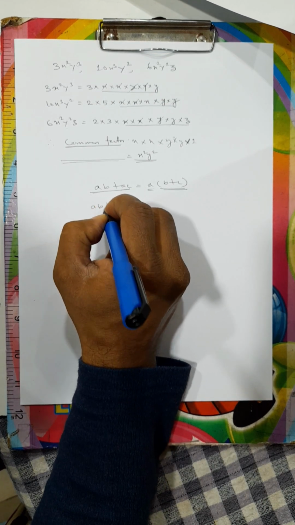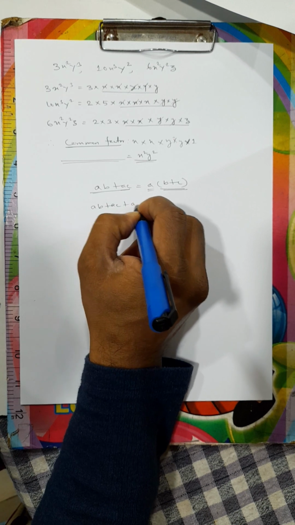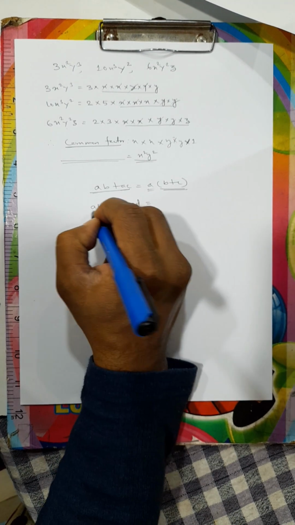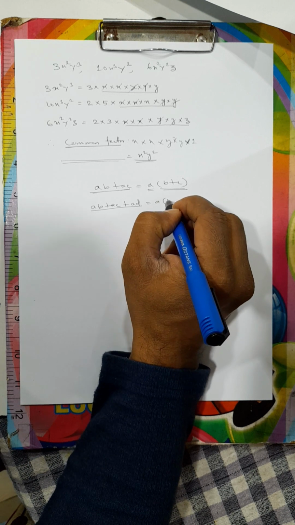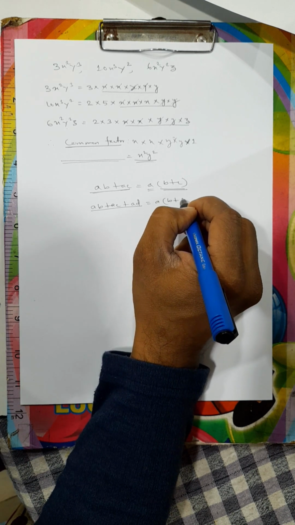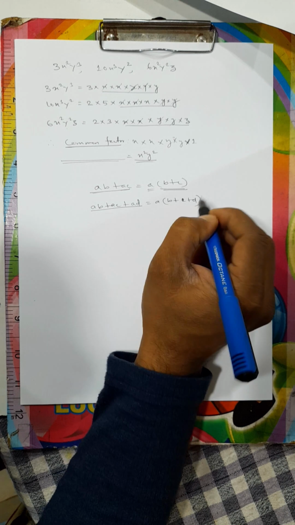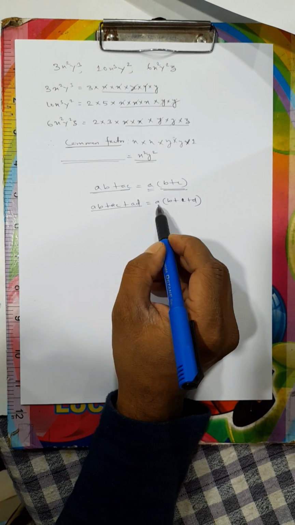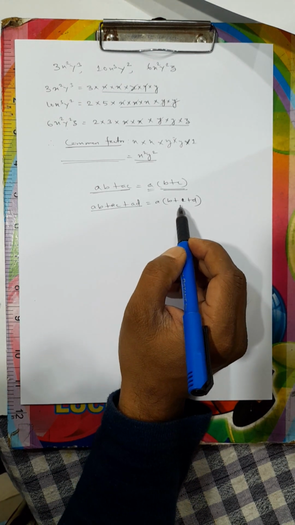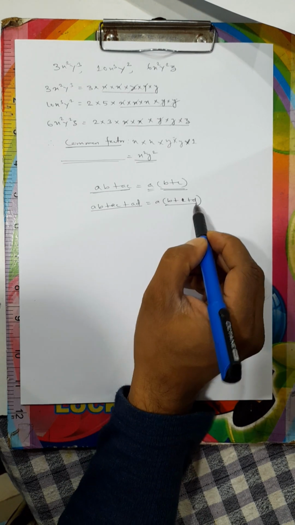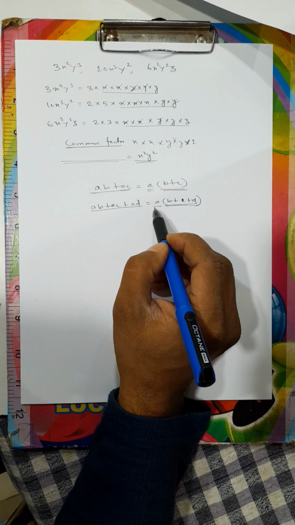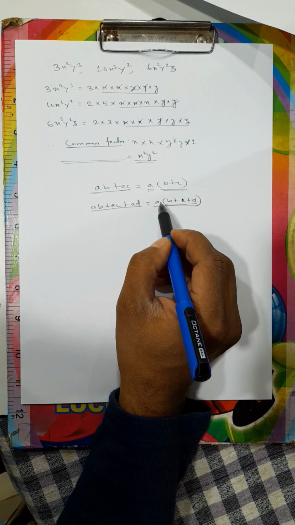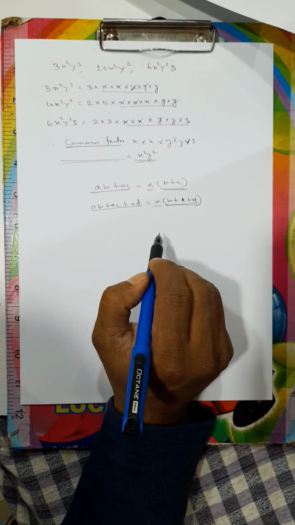Similarly, AB plus AC plus AD, suppose. The common factor of these three terms is A. So in factor form, we will write A into B plus C plus D. It's a product of two terms, A and B plus C plus D: the first term is A, the second term is B plus C plus D. So it's a product of two terms, right?